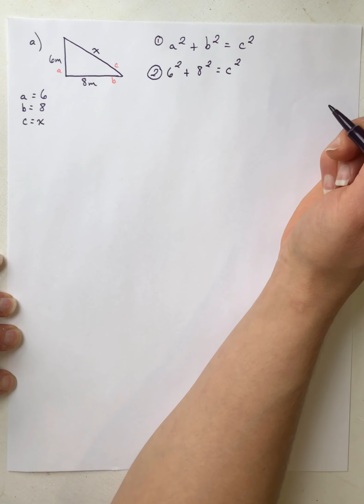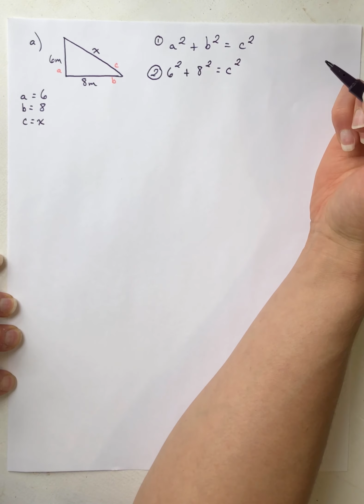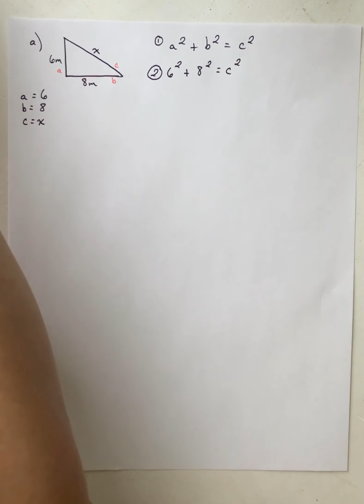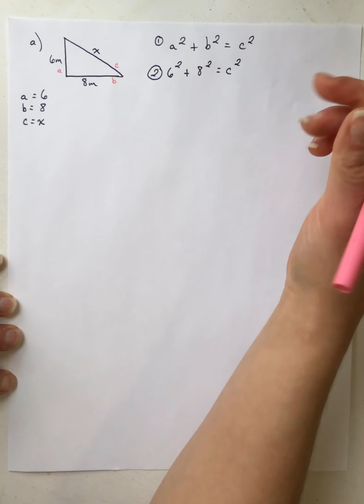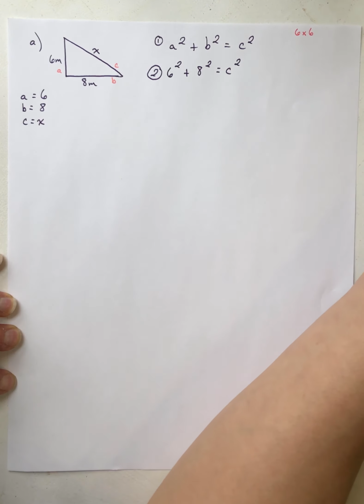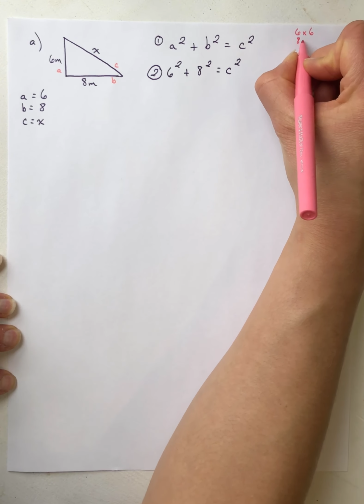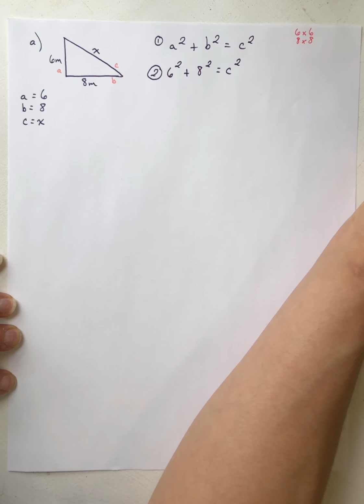So what squared means is it is times by itself. So 6 squared means 6 times 6, okay? And 8 squared means 8 times 8, okay?